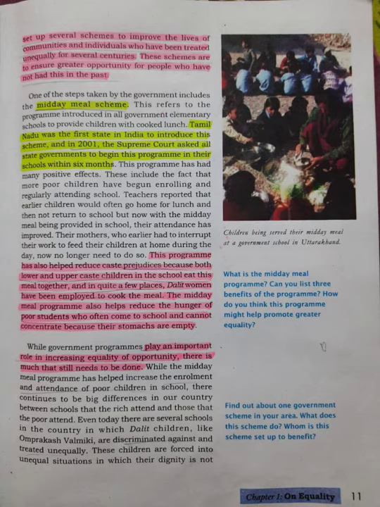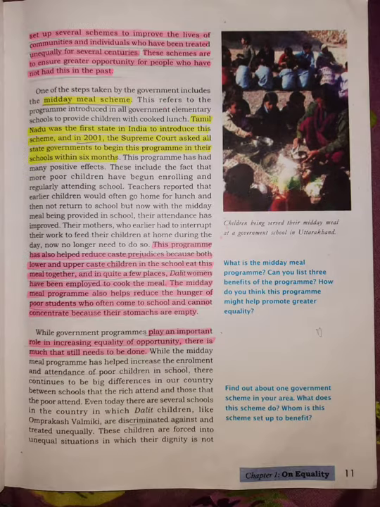Their mothers, who earlier had to interrupt their work to feed their children at home during the day, no longer need to do so. This program has also helped reduce caste prejudices because both lower and upper caste children in the school eat this meal together, and in quite a few places Dalit women have been employed to cook the meal. The midday meal program also helps reduce the hunger of poor students who often come to school and cannot concentrate because their stomachs are empty.